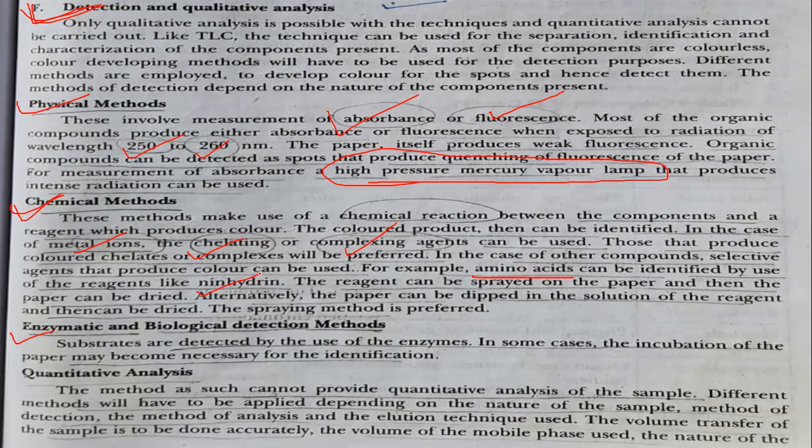analysis. In the chemical method, whatever components get separated on the paper react with the reagent, and then they show you color, or sometimes fluorescence, or absorbance, like this. These things happen, and that is carried out only to see the separation or the types of components present in the sample.